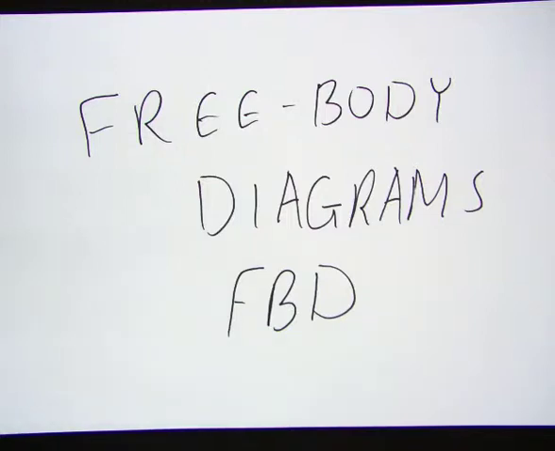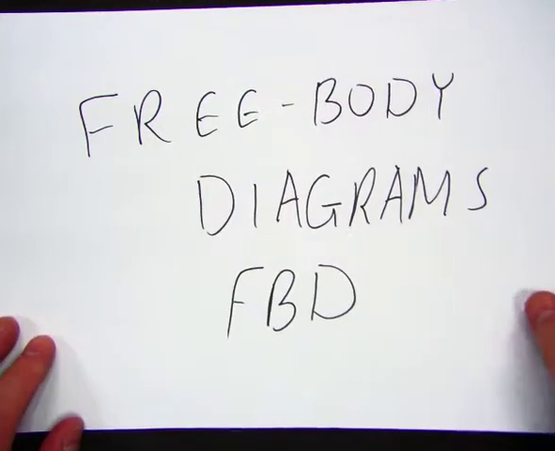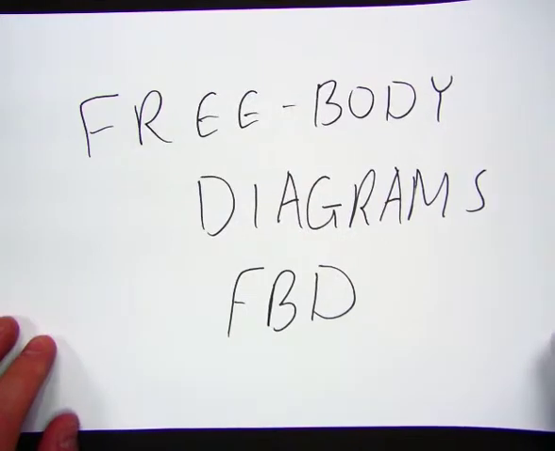Alright, let's talk about free body diagrams and how to illustrate forces on these diagrams. In my examples there, I have 10 examples. The first one is just regarding a book at rest on a tabletop.